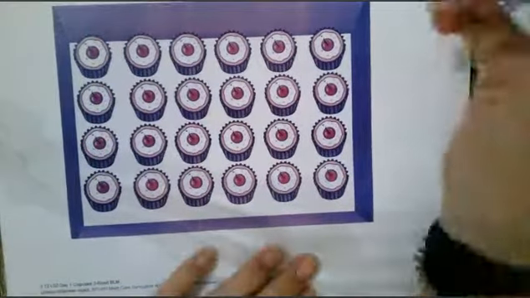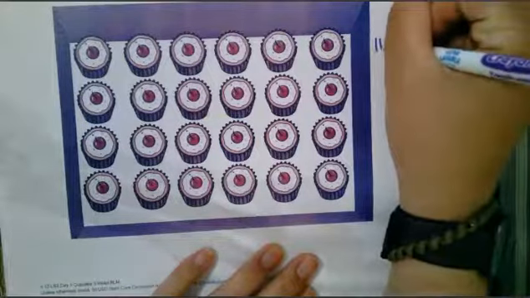One of the first ones that comes to mind is, how many cupcakes are there?